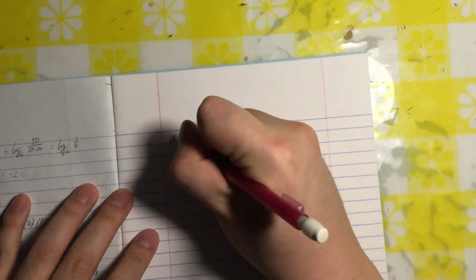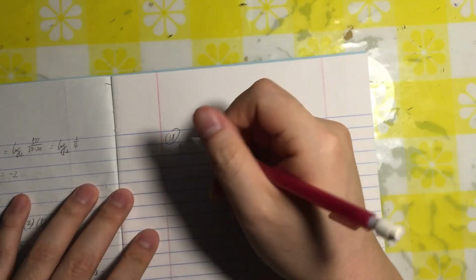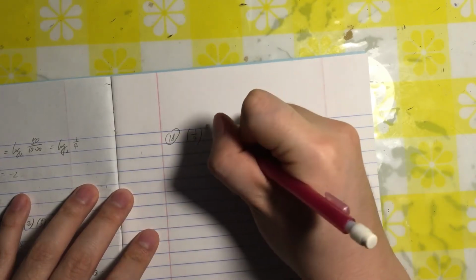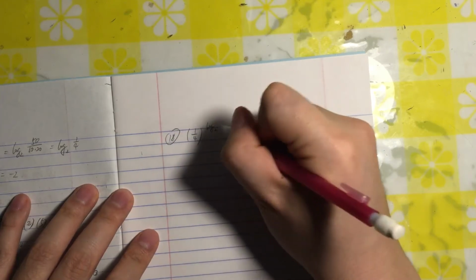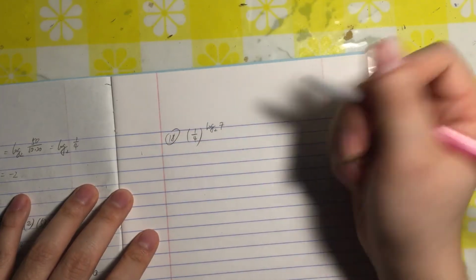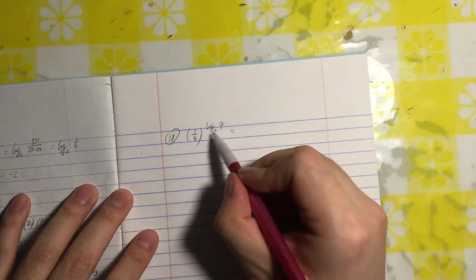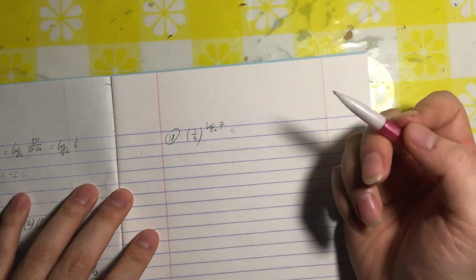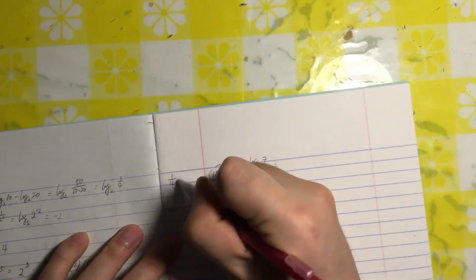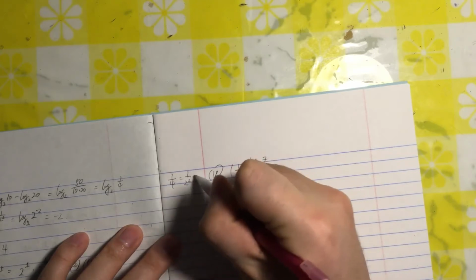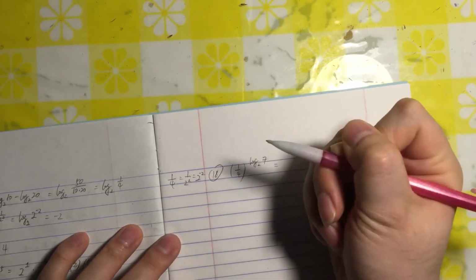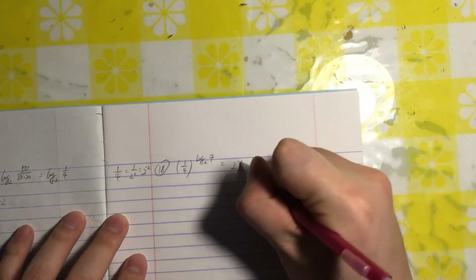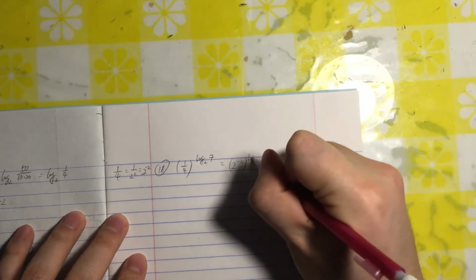Next example. How can we simplify 1 over 4 to the power of log base 2 of 7? Here the base is not the same, so first we try to rewrite 1 over 4 using base 2. We know that 1 over 4 can be rewritten as 1 over 2 squared, and 1 over 2 squared is 2 raised to negative 2. So first of all, 1 over 4 can be rewritten as 2 raised to negative 2 to the power of log base 2 of 7.